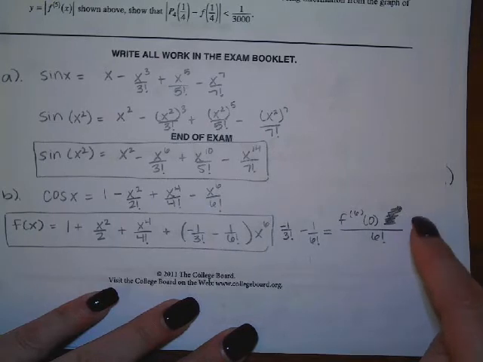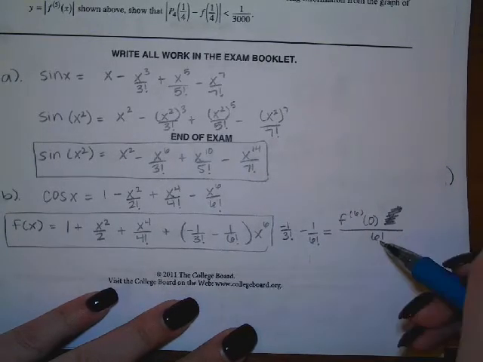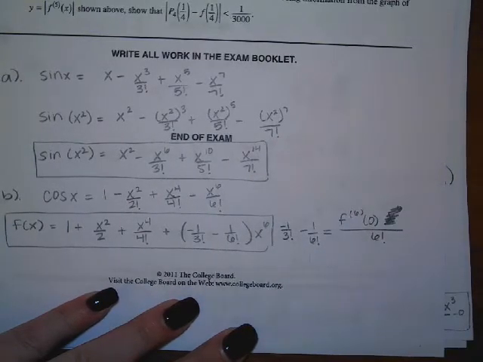If it had been centered at something else, we would have had a parenthesis there. It's over 726. So what I'm going to do is multiply the 6 factorial to the other side, because that's going to isolate my derivative.